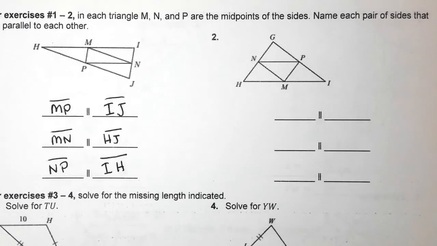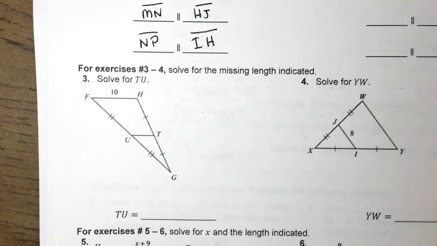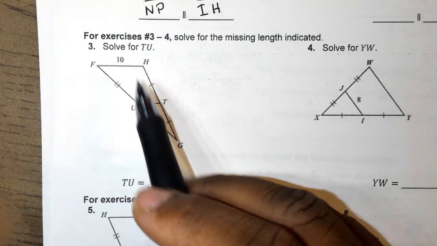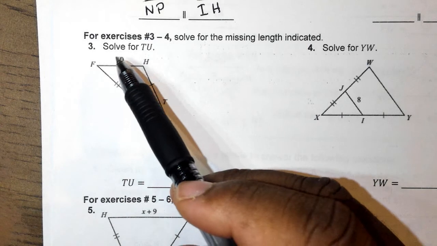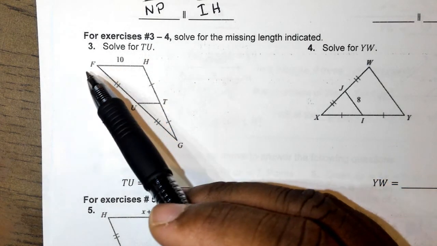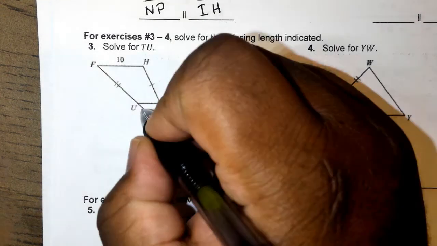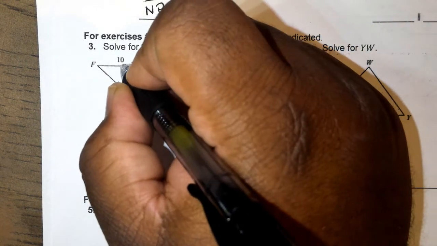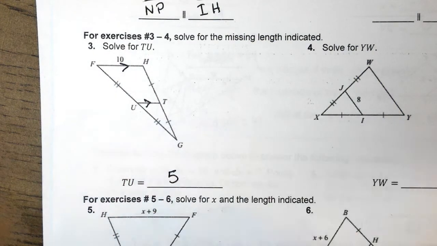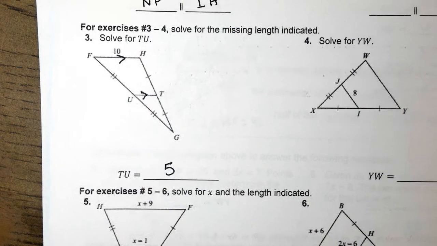You can do number 2 on your own. Solve for the missing length indicated. On number 3, I'm doing number 3. Number 3 is solve for TU. TU is my mid-segment. This is my side that's parallel to my mid-segment. Obviously, my mid-segment is half of that. TU equals 5. Let's not play those games.